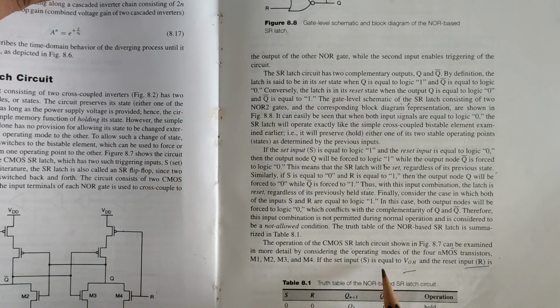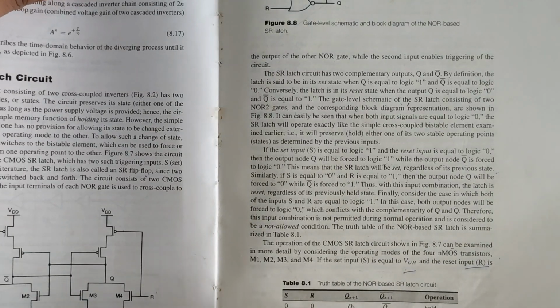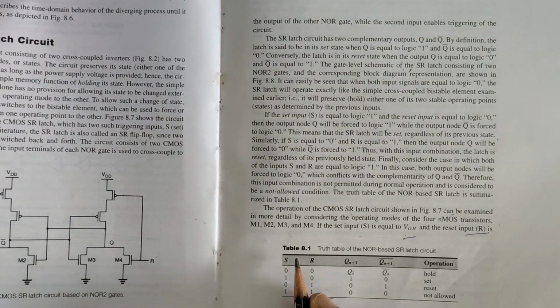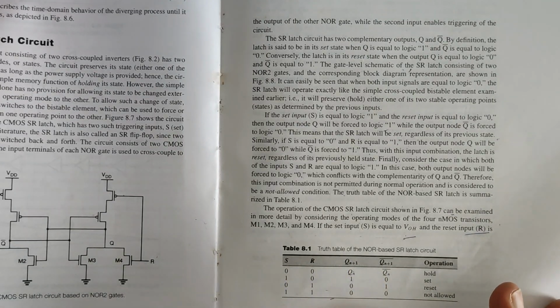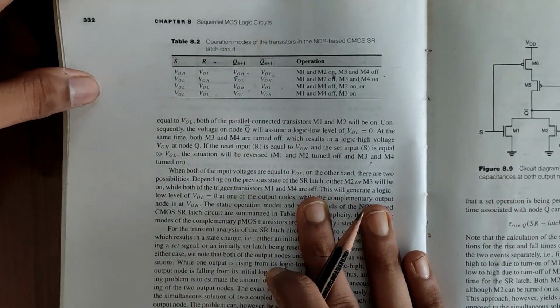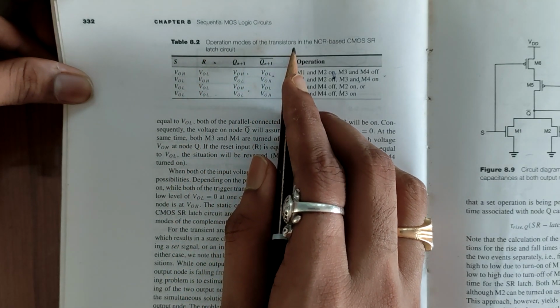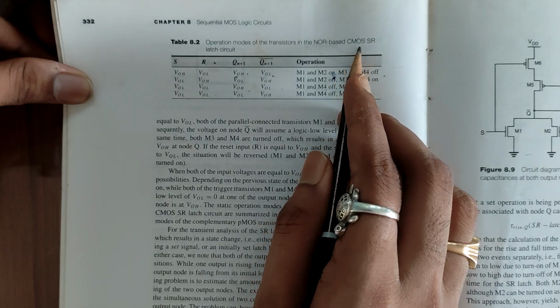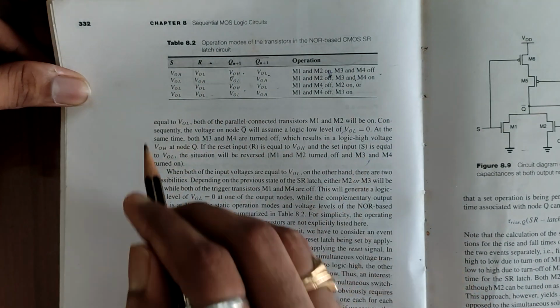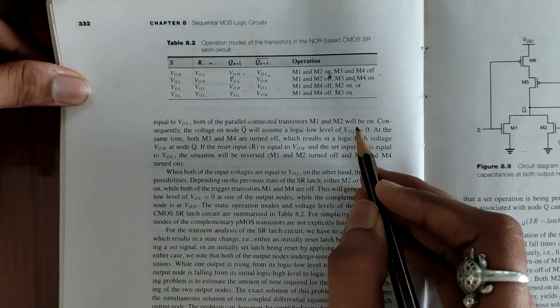If the set input S is equal to VOH and the reset input R is equal to VOL, both of the parallel-connected transistors M1 and M2 will be on.